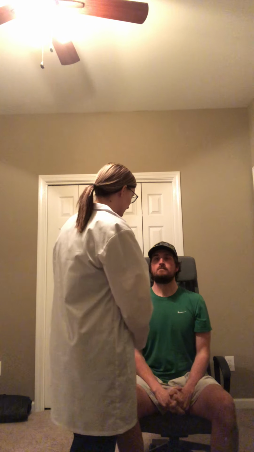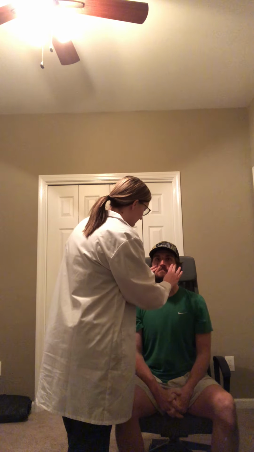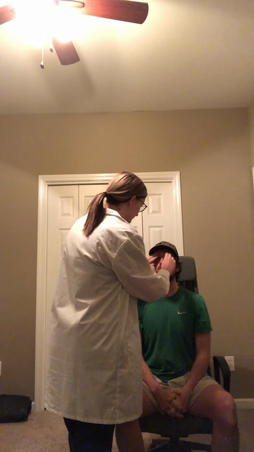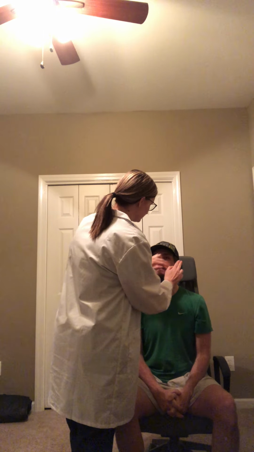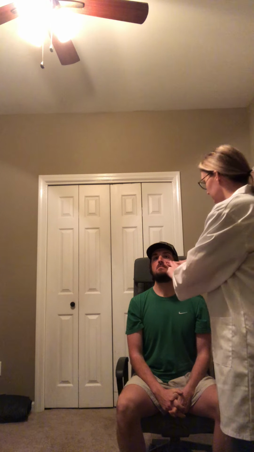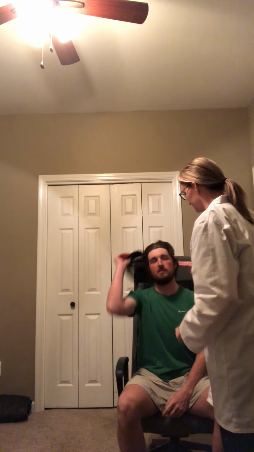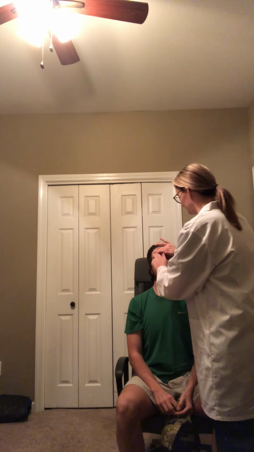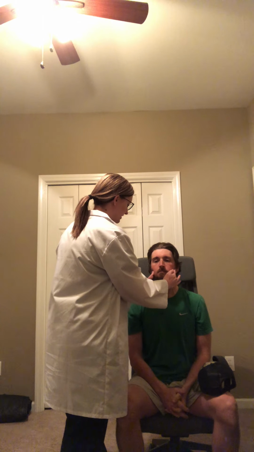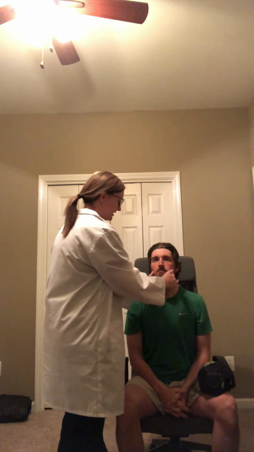Next I'm going to palpate and percuss the sinuses. Can you take off your hat again, please? Okay, was there any tenderness or swelling? No. Okay, so sinuses are intact. Next I'll palpate the TMJ. You feel any pain or tenderness here? No. Okay.